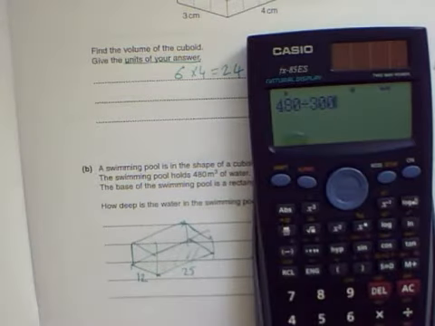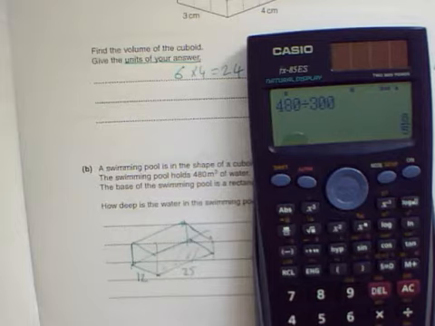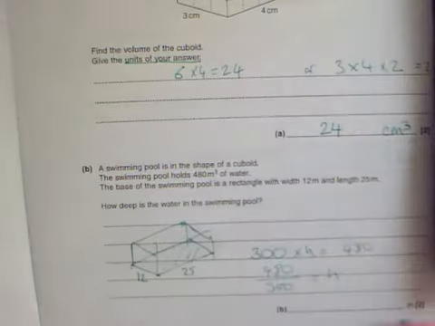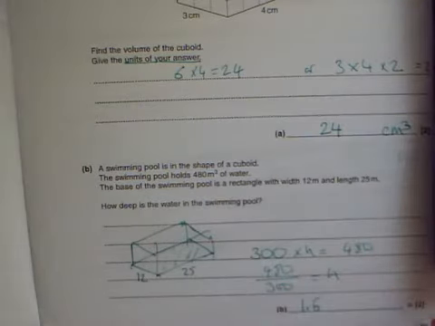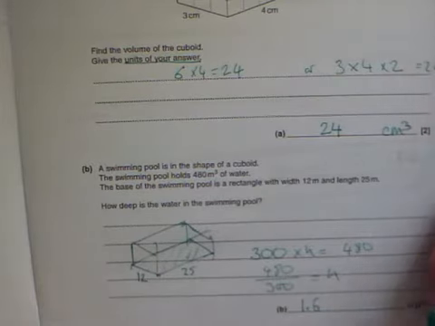Just on the calculator, 480 divided by 300 is 1.6. 1.6 metres. That seems about right for a swimming pool. It's quite a small swimming pool.